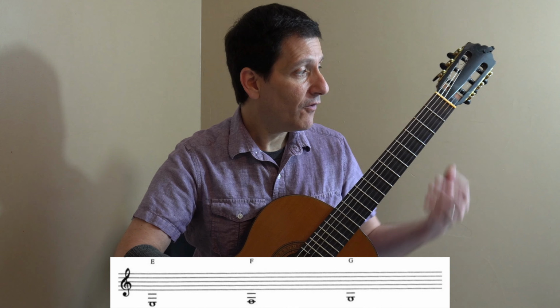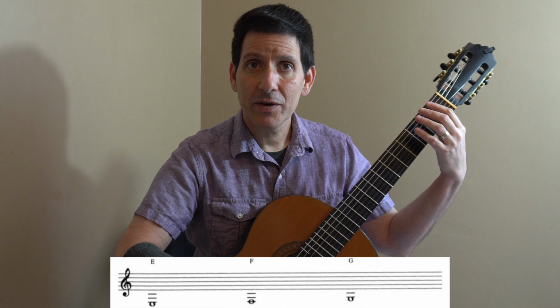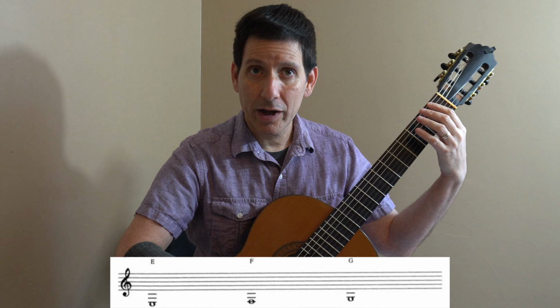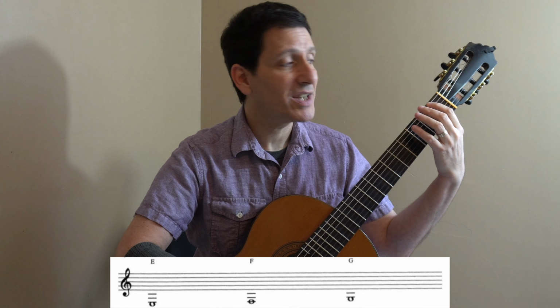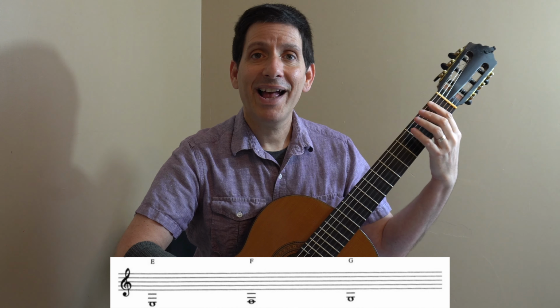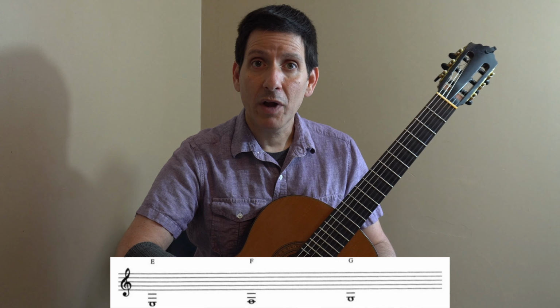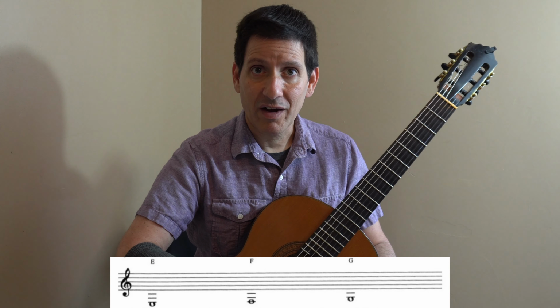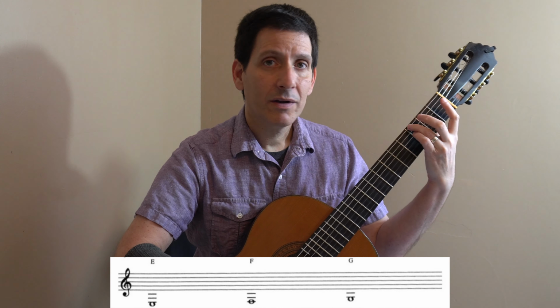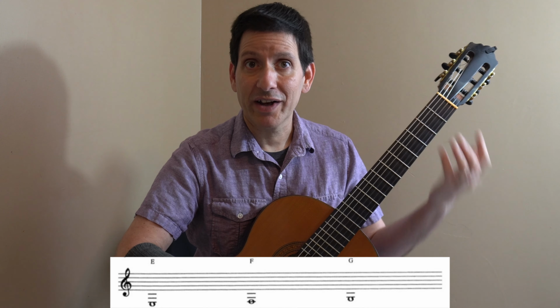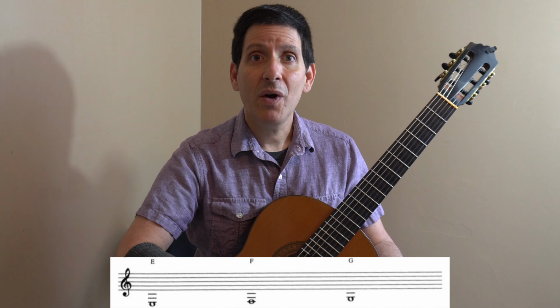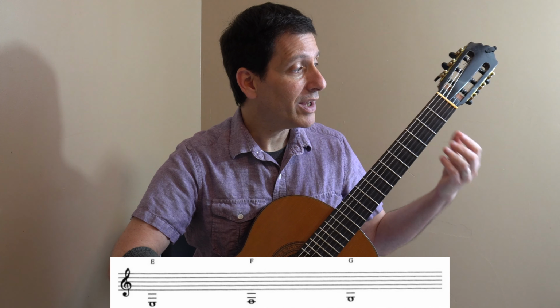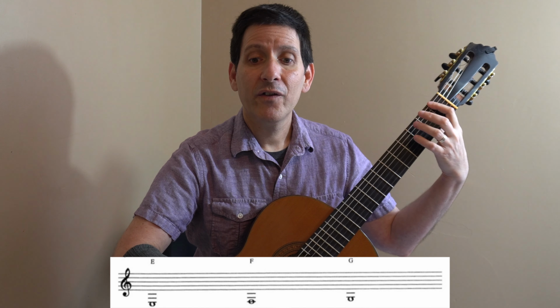F is at the 1st fret, just like it was on the 1st string, and that is on the 3rd ledger line below the staff. And lastly, G, below the 2nd ledger line on the staff, at the 3rd fret, just like on the 1st string. So the notes on the 6th string are E, F, and G.